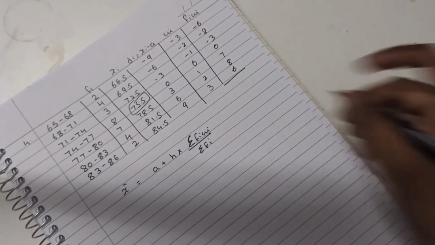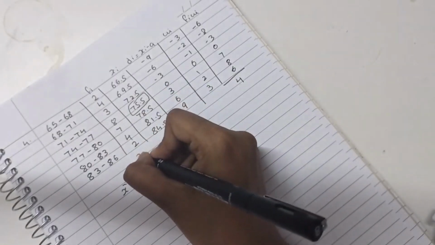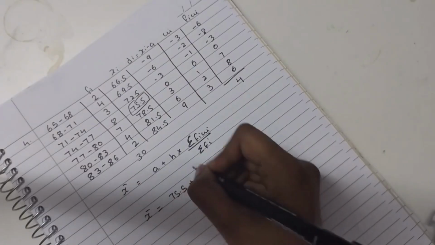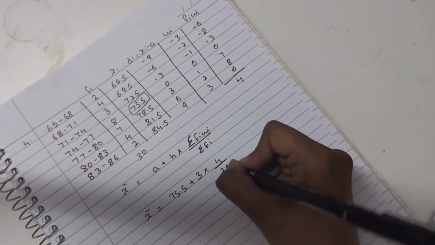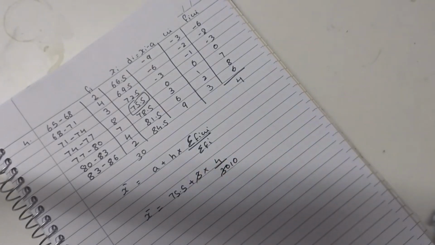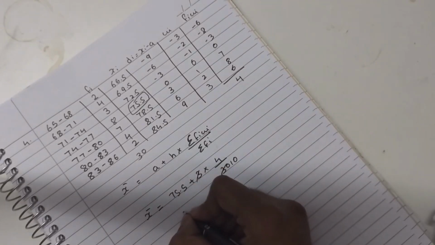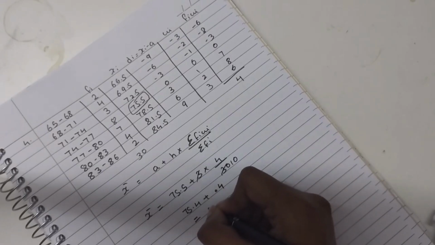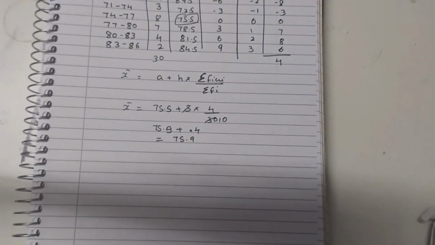So the summation of Fi Ui here will equal 4, and the summation of all of the Fi values will equal 30. So the mean is given by the assumed mean, which is 75.5, plus the height, which is 3, times the summation of Fi Ui, which is 4, divided by 30. So 3 and 30 will get cancelled. So 75.5 plus 4 divided by 10, which is 75.5 plus 0.4, which is equal to 75.9, which is the mean value for the given data.